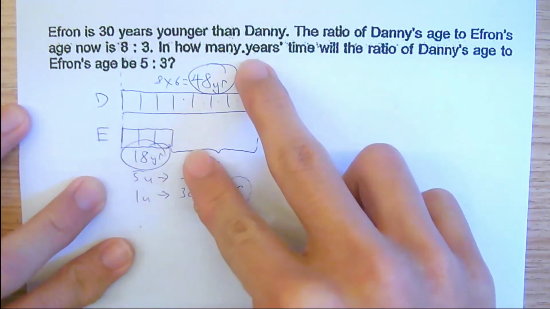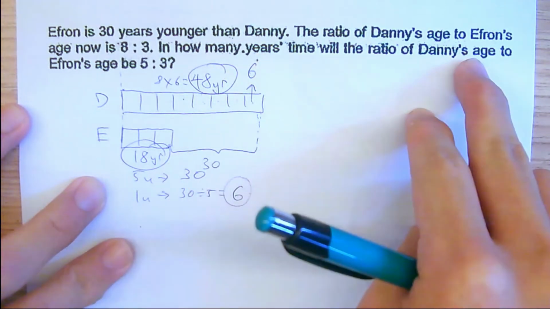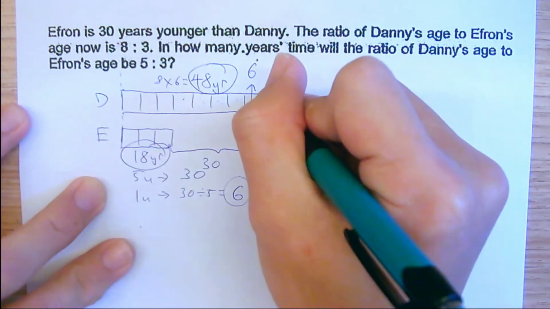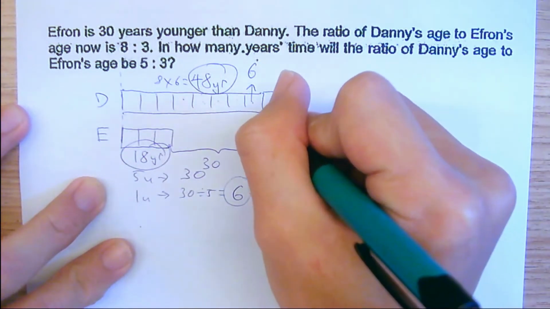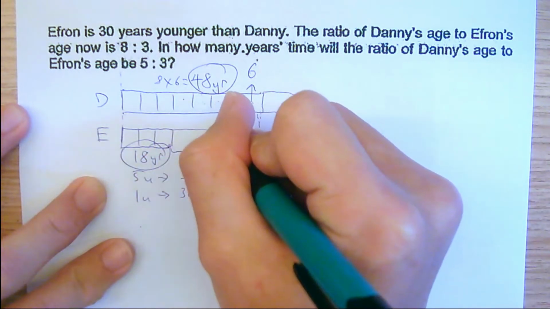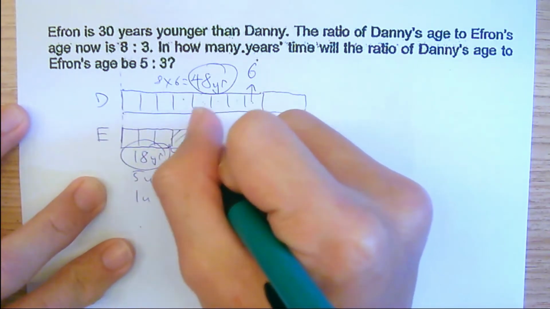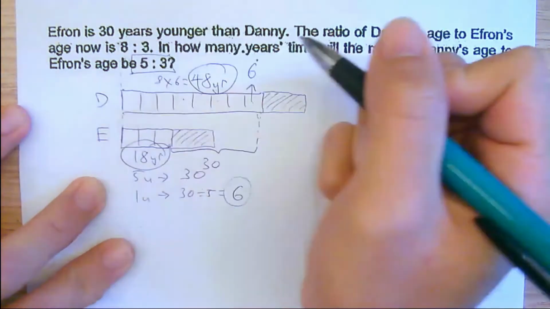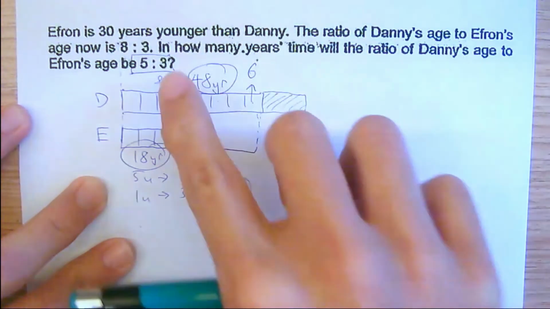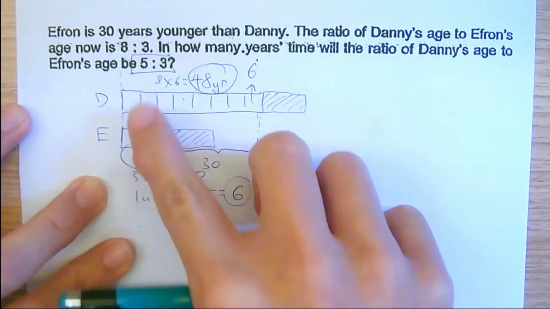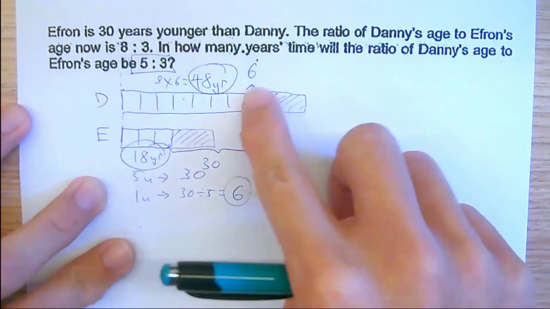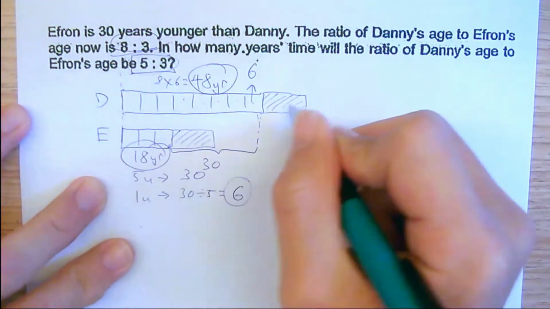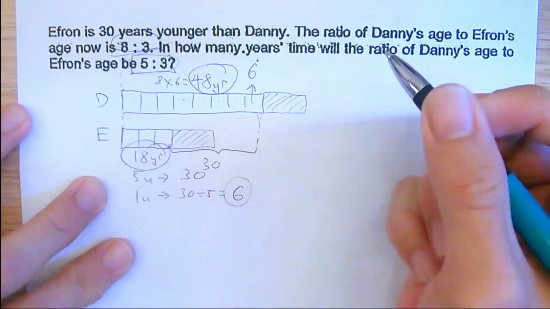Okay, for this one, they are asking in how many years' time will the ratio of Danny's age to Efron's age be 5:3. This means that how many years do I need to add to Danny and to Efron, so that now my ratio becomes 5:3. Now for this particular question, it's not that difficult. So the original model is 8:3, now they want it to become 5:3. I want to add a certain amount over to them before they can become 5:3.